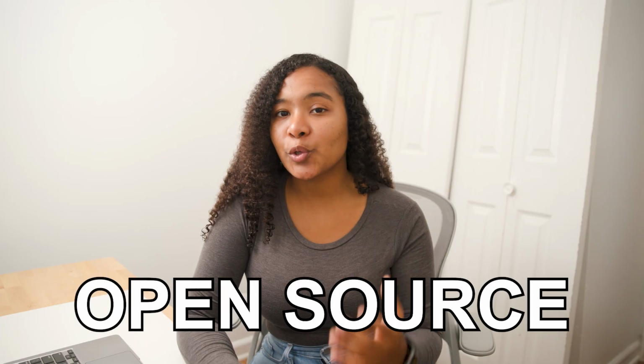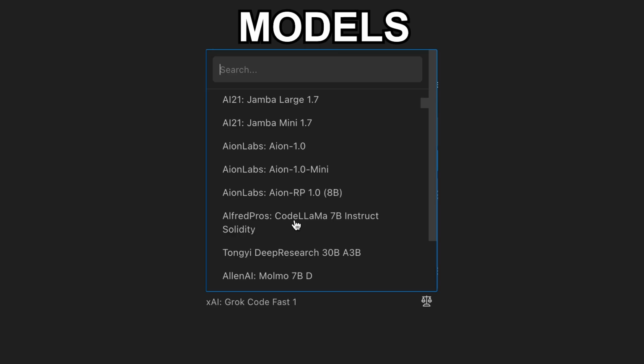KiloCode is an open source AI coding agent that lives inside of your IDE. It's designed to act more like a teammate than a robot and is intelligently responsive to the prompts that are given to it. KiloCode gives you access to tons of different models, from GPT-5 to Llama.